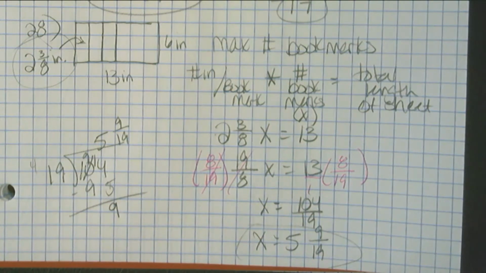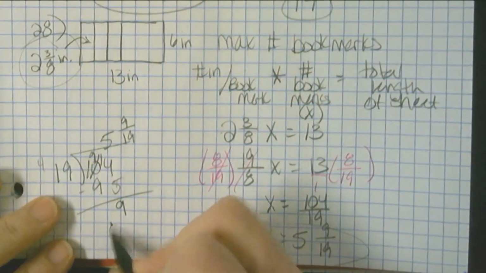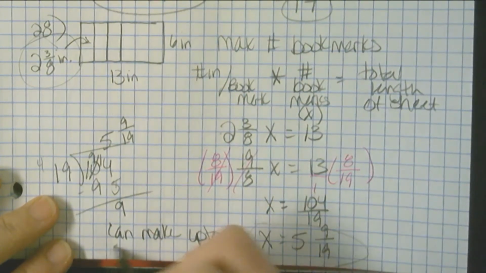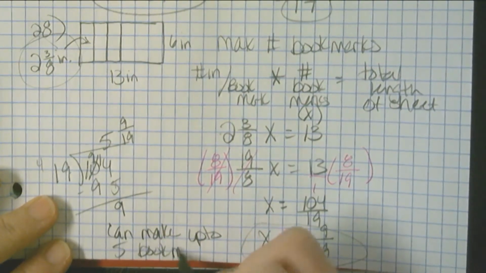Tina, you're listening to me. Patrick, you're listening. So that 9/19 means that we're going to be throwing some paper away, aren't we? Just a little bit of paper. So this means that we can make up to 5 bookmarks.